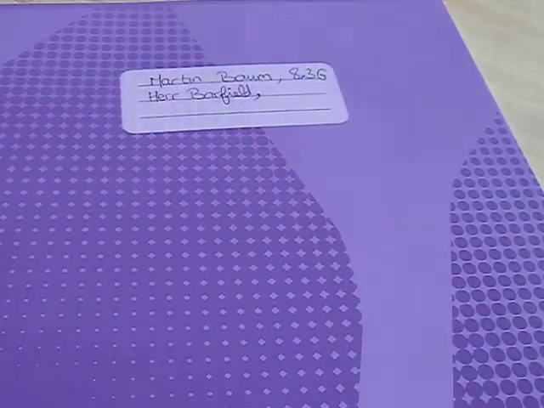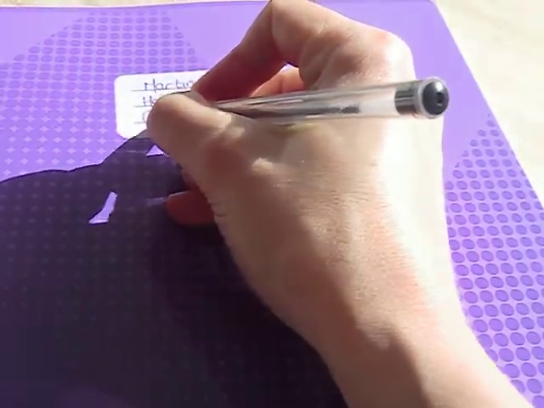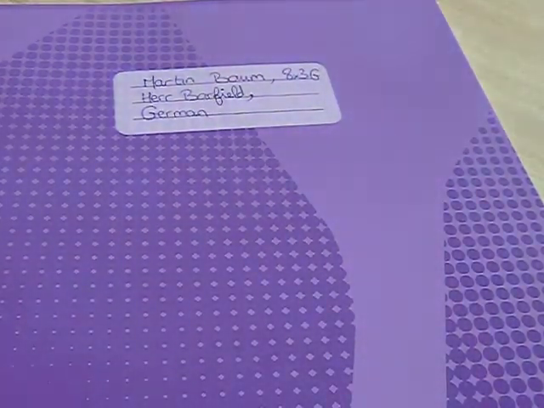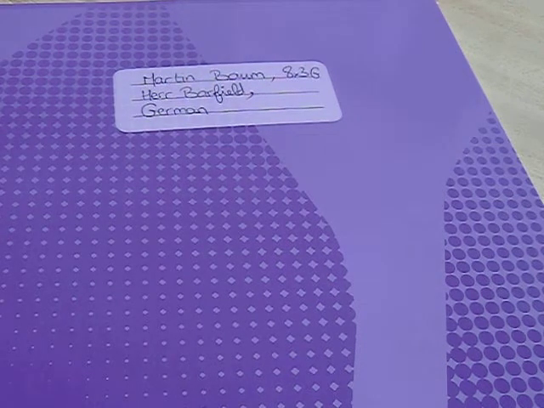And here what you could do is add in your subject. So we've already got a clue here, 8x3G, but here we can add that it's for German. Okay, this way if you misplace your book, then other people will know that it's your German book, and that will help them trace back where it should be.